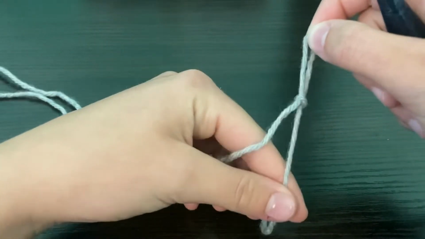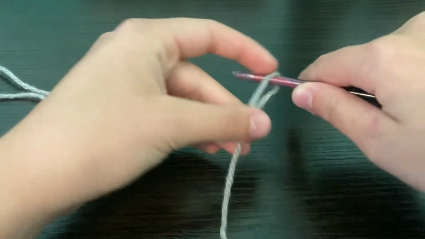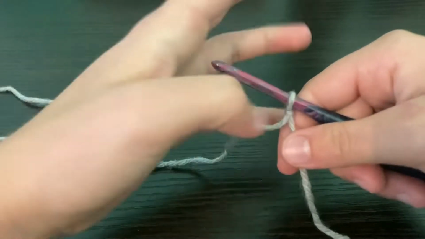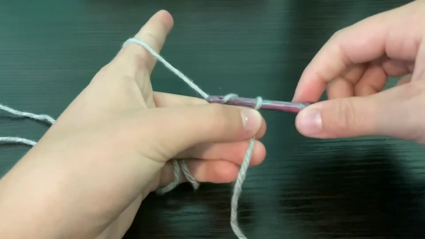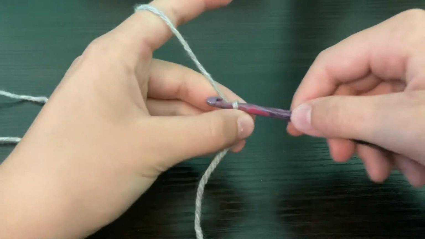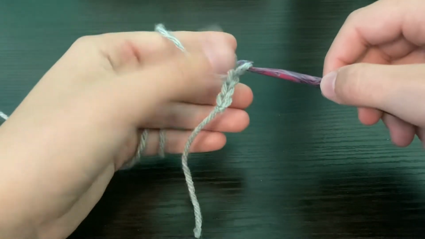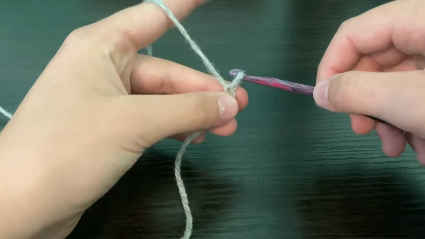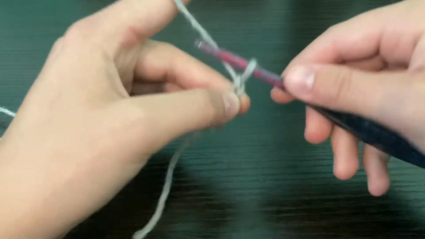So to start, we're going to make a slip knot and put it on our hook and chain 6. If you don't know any of these stitches, you can always go to my Basics of Crochet playlist and they will all be there for you. So there's 3. What I like to do is pinch the 3rd one to mark that stitch and go another 3.